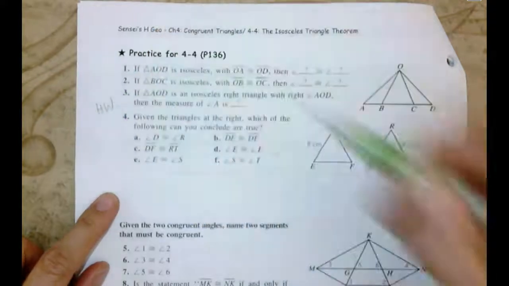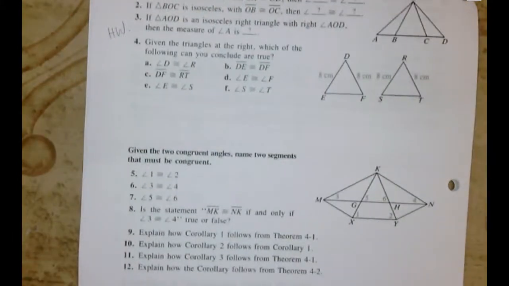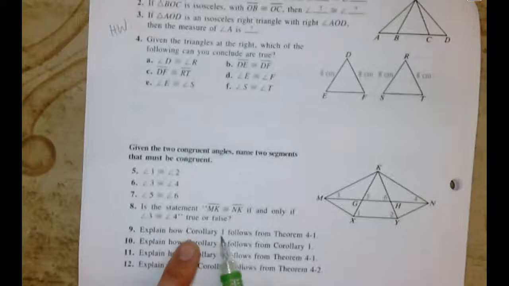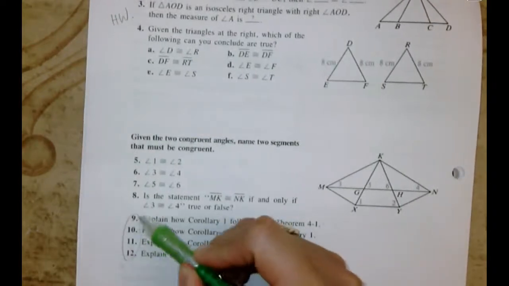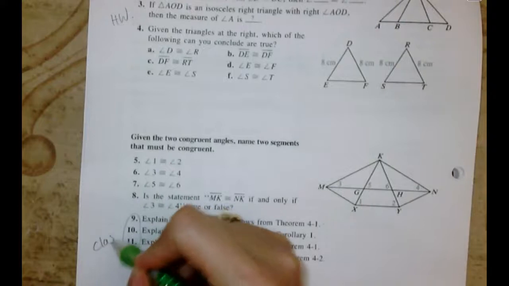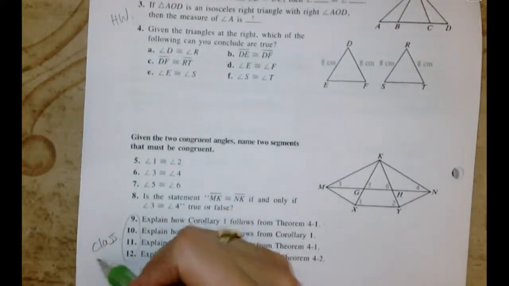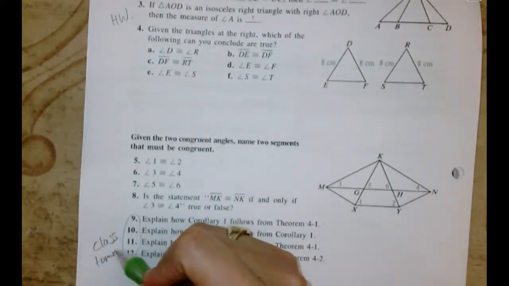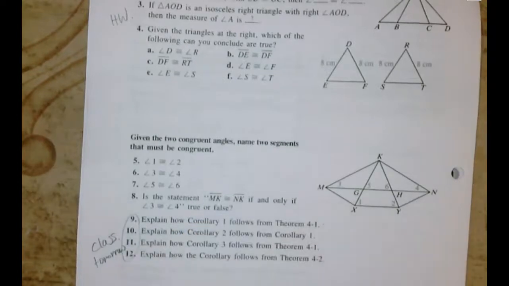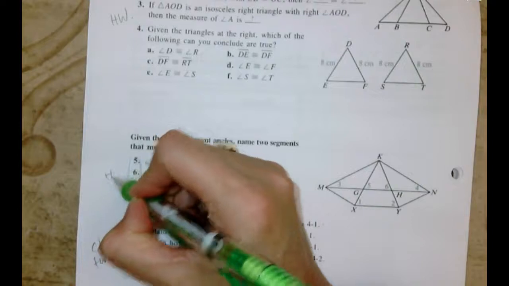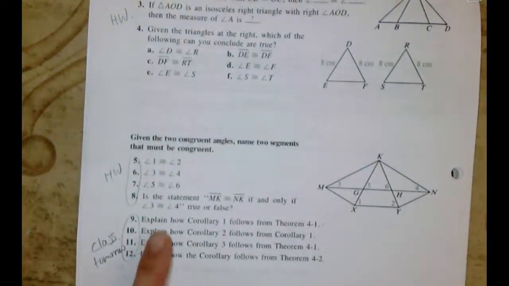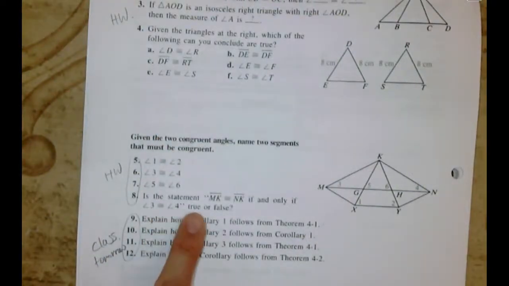Okay. And then here, explain how corollary 1 follows from theorem 4.1, and corollary 2 from theorem 4.2. So let's do these in class, okay? In class, we'll talk about this tomorrow. And you do these for homework. Okay. Should we do a sum?